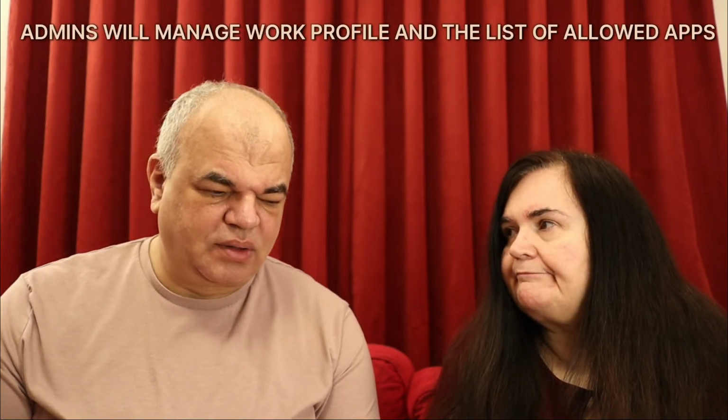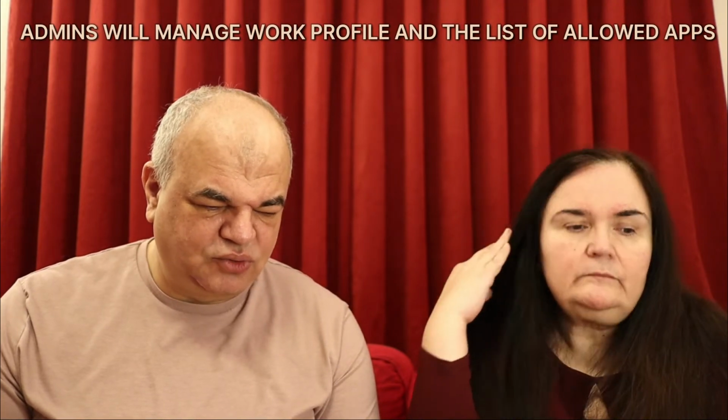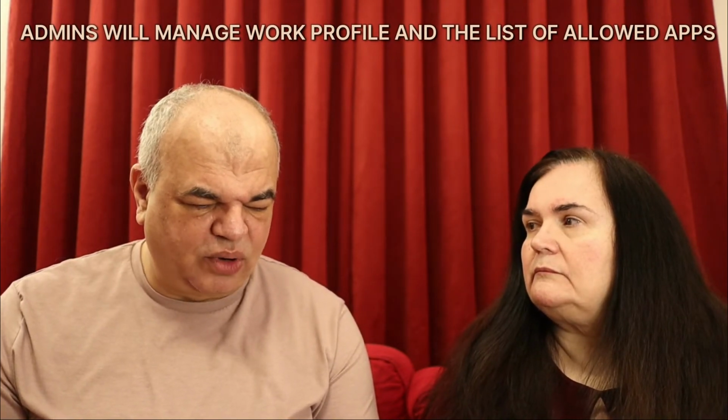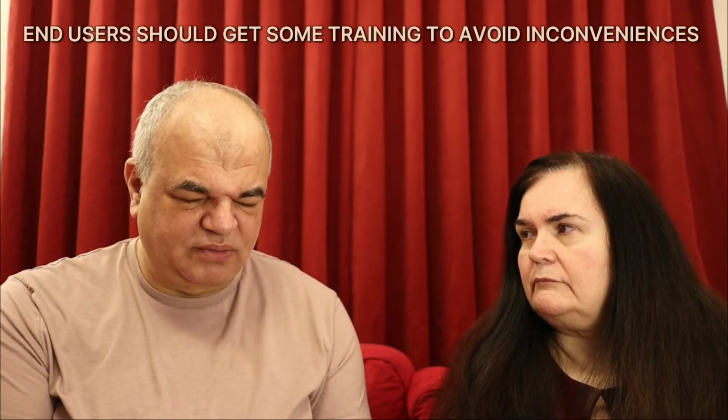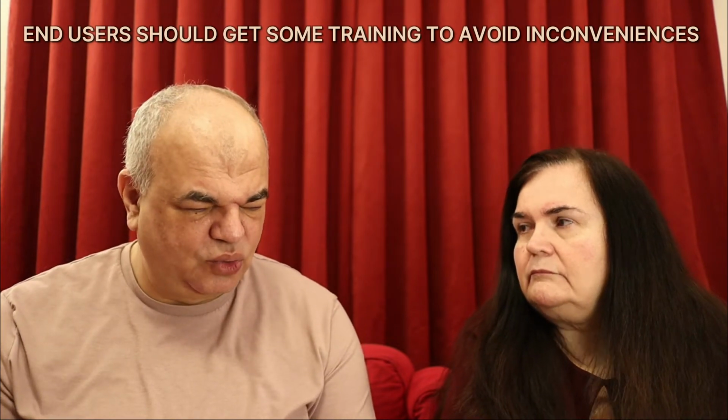For work profile, administrators have to manage which applications are allowed, and some applications do not fully support this work profile feature. So there are also some inconveniences. It takes a new kind of training to explain to users how to take a picture with a camera and put it into work profile applications and stuff like that.